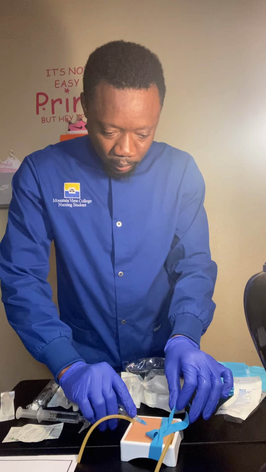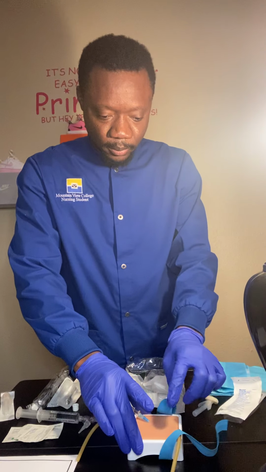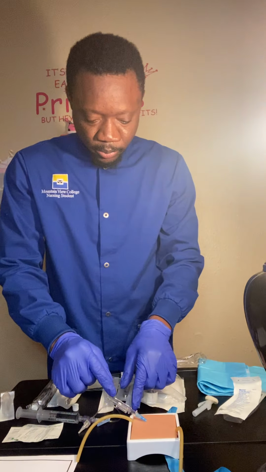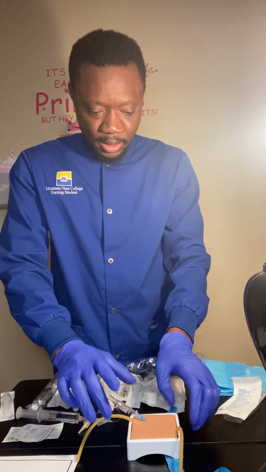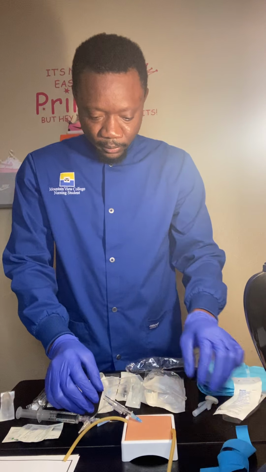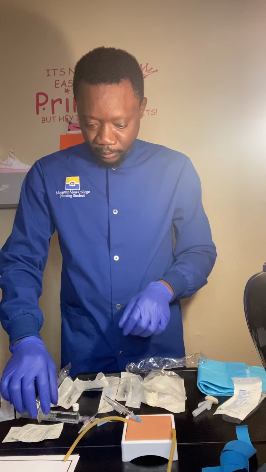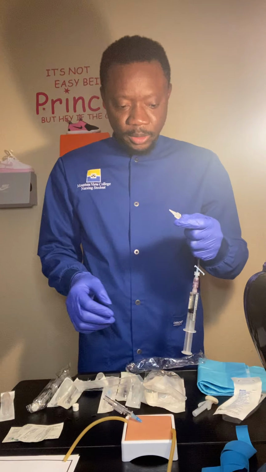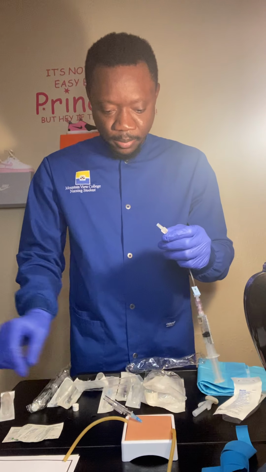Until it is locked, and then I'll remove my tourniquet. Okay, so once I see the blood in the compartment, I'll know that I got the right vein. Then now I'll get my extension key. So this is something I have to do fast so that the blood doesn't splash anywhere.